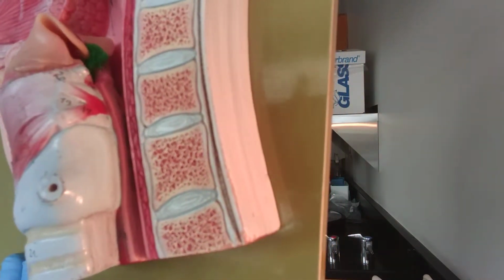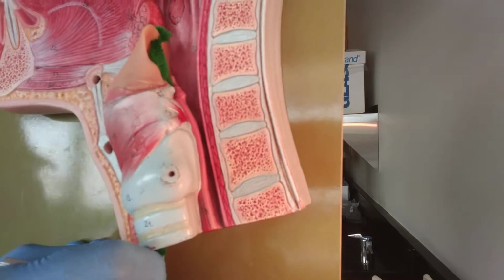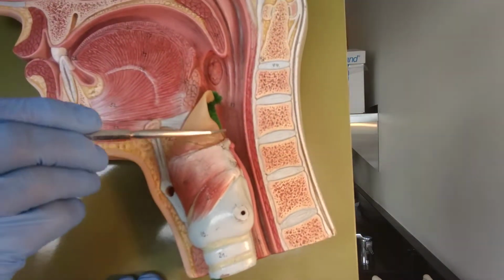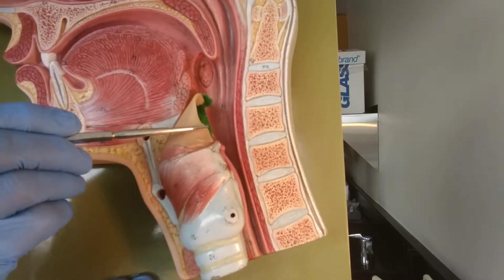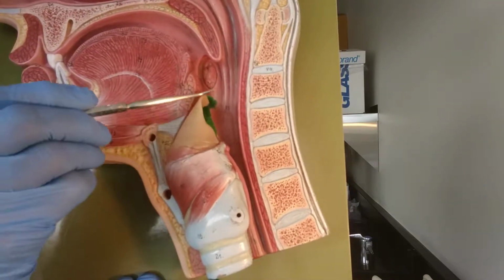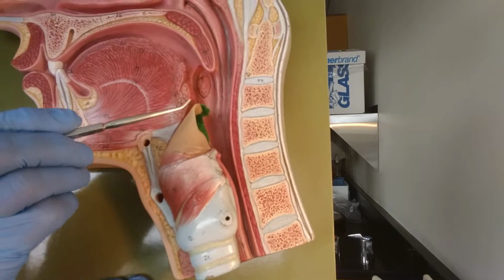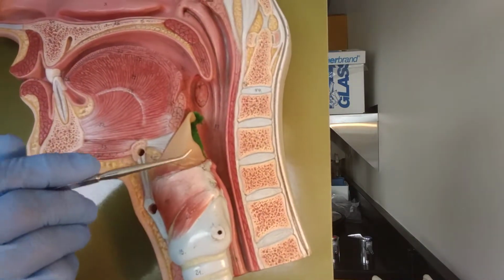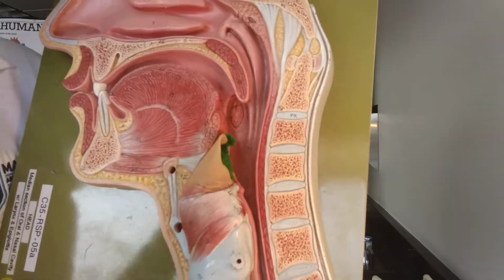It is a really funny movement that it does. Sometimes this movement is disturbed in some diseases that affect the innervation of the larynx, like strokes, or what we call cerebrovascular accidents, or dementia, or any other condition that causes some neurological deficit.